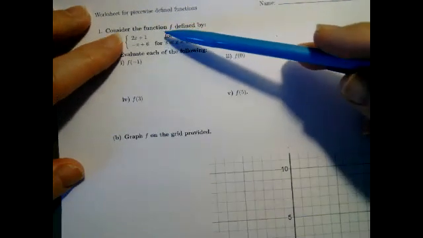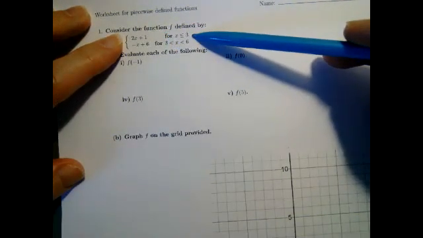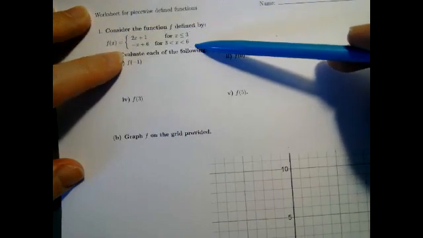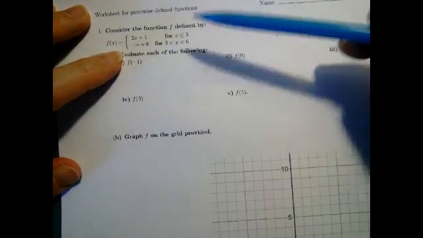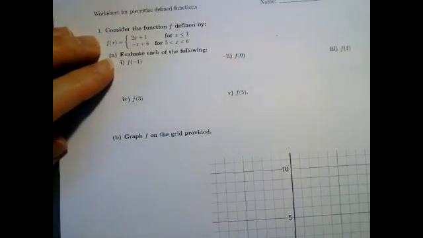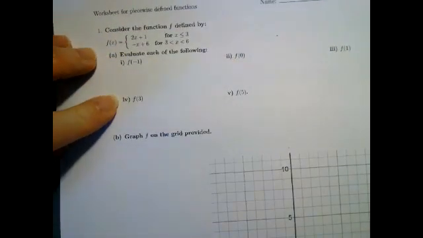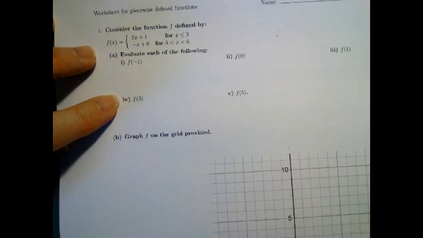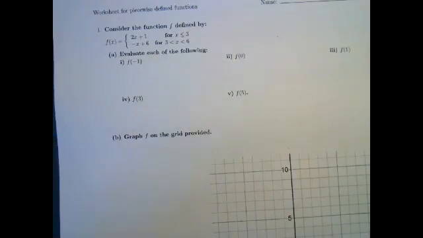So f of x is 2x plus 1 for x less than or equal to 3, minus x plus 6 for x between 3 and 6. My apology if it's different. Sometimes I change it and I forget to change it on your version. All right. Part A, I give you a minute to fill in the answer.